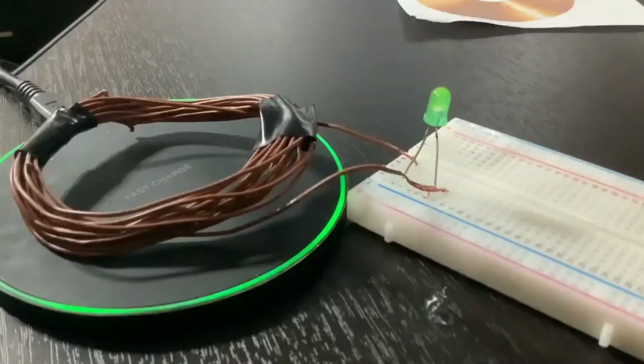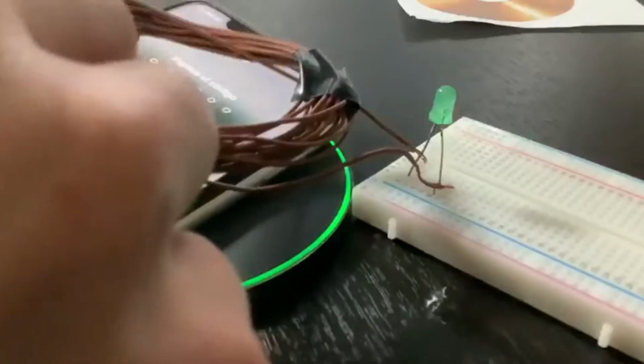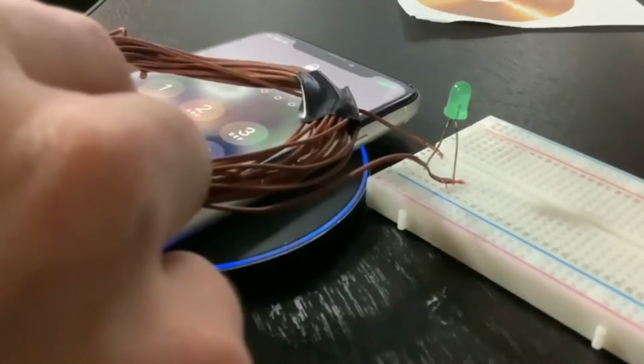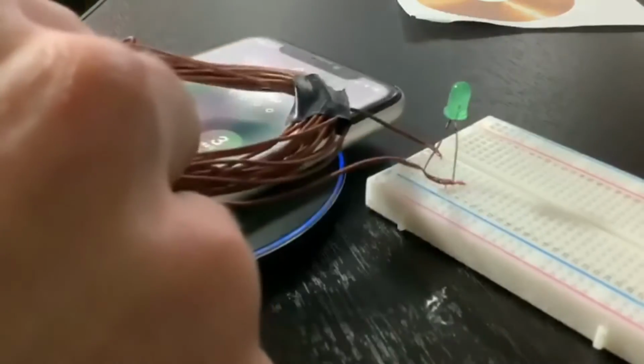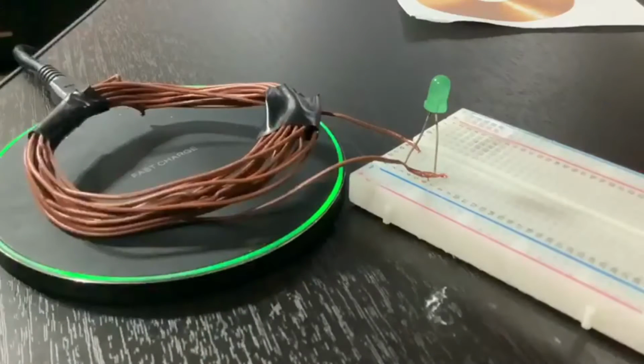To make this work properly, we need a higher load. In this case, it will be my phone. So right now, I'm charging my phone, and it is sending a constant output. If I put the coil here, you can see that the LED was turning on constantly until it senses there's no phone and it starts sending pulses again.